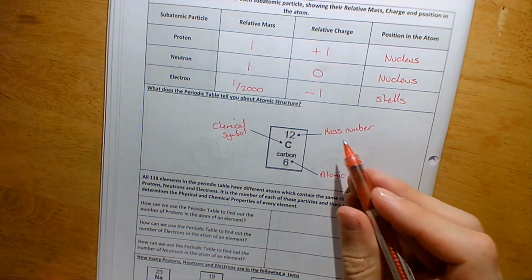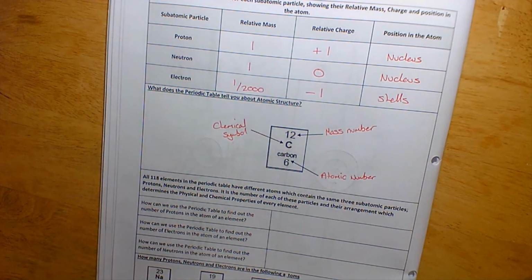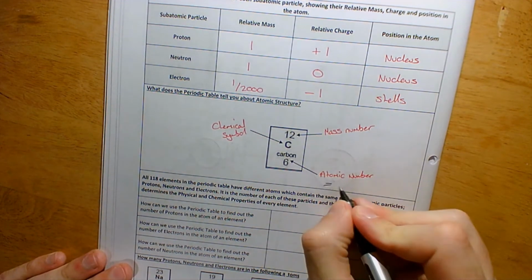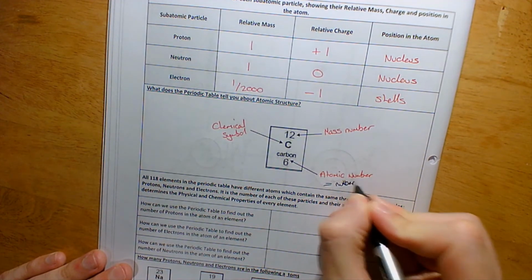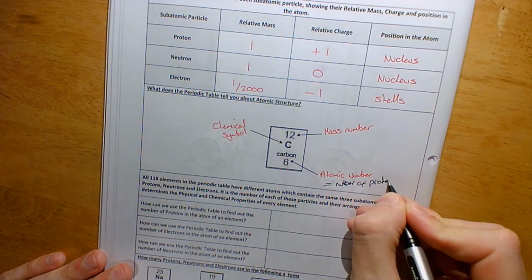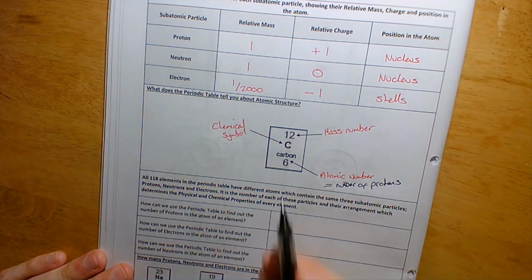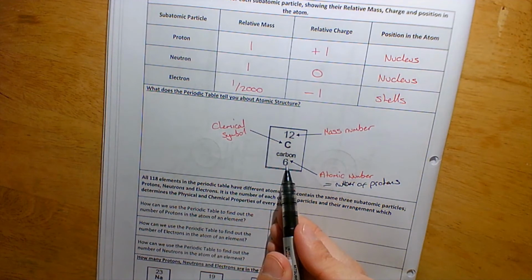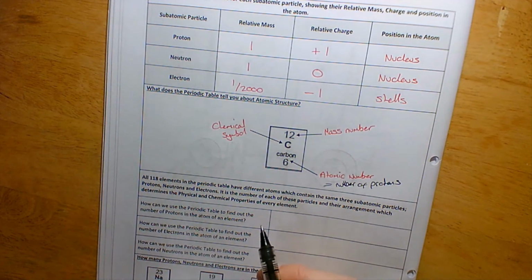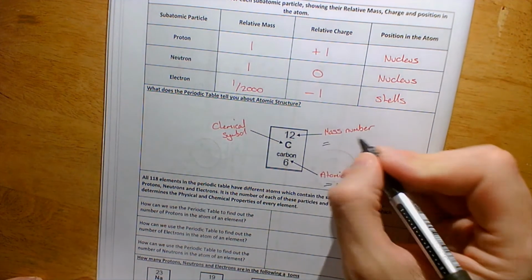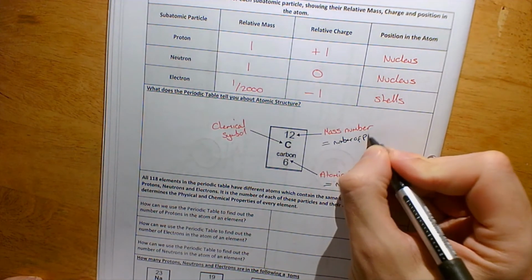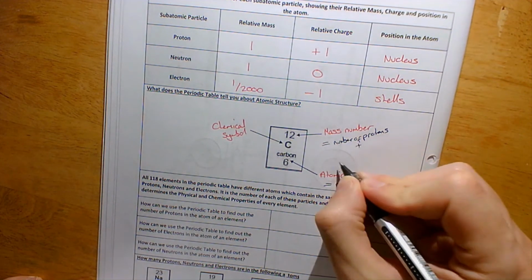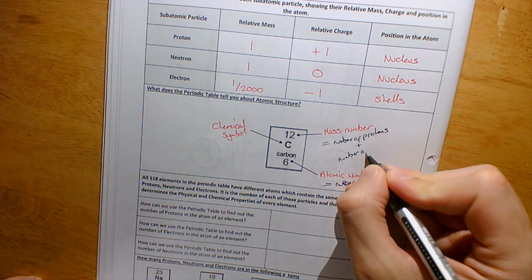But the atomic number and the mass number tell you something in particular. The atomic number is equal to the number of protons. So carbon here has an atomic number of 6, therefore has 6 protons. The mass number is equal to the number of protons plus the number of neutrons.